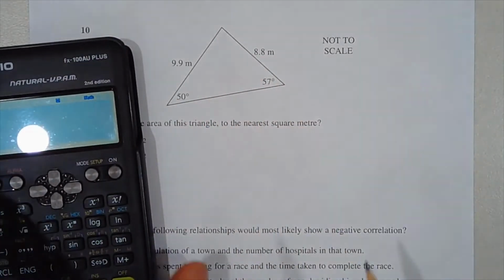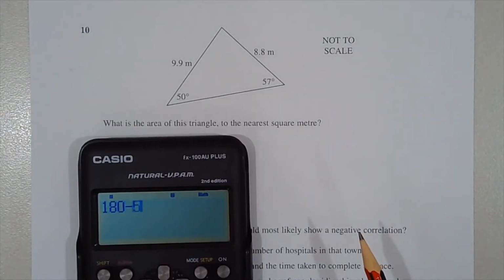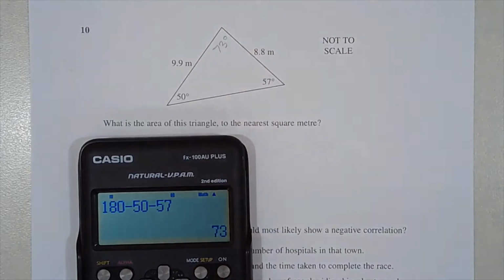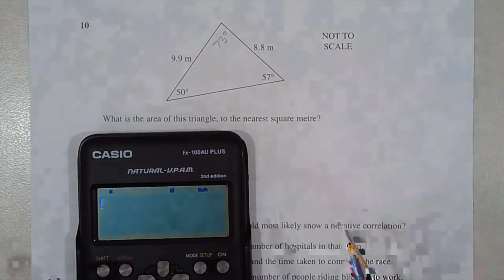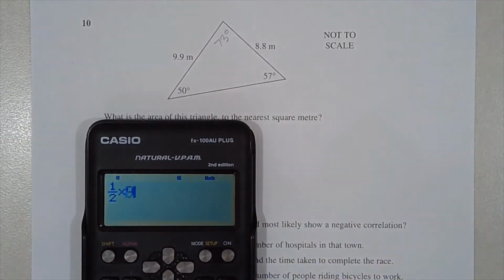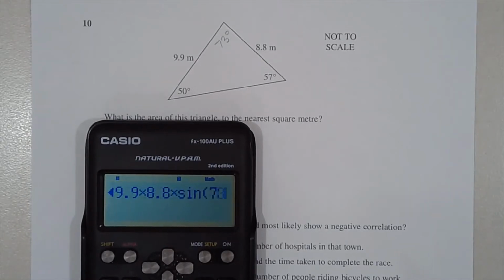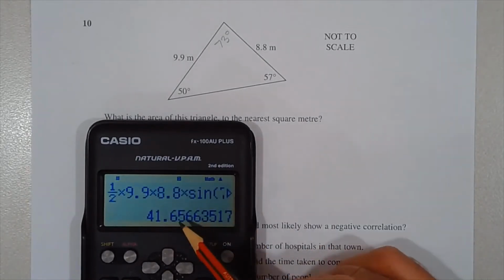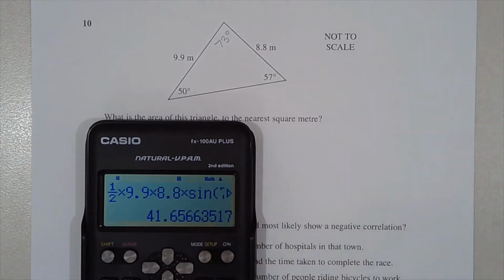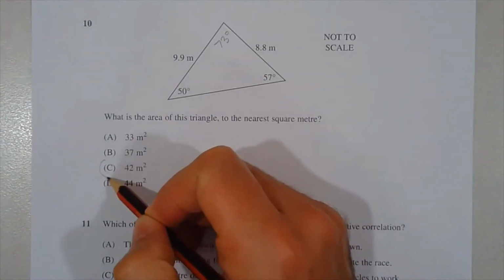That is, three angles of a triangle add up to 180 degrees. So 180 minus 50 minus 57, and that equals 73 degrees. And now to work out the area of this triangle, it'll be half times 9.9 times 8.8, so that's the half AB times sine C, sine 73 degrees, and that equals 41.656..., which is closest to 42 square meters. So the answer is option C.